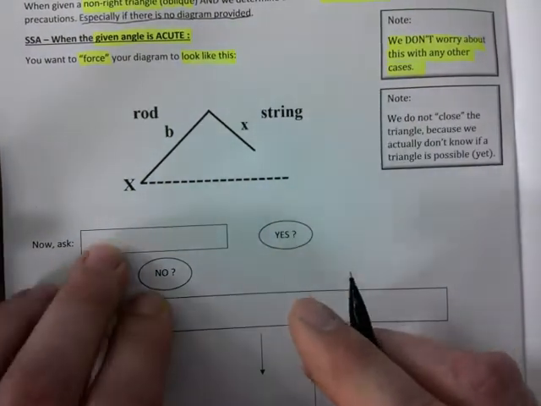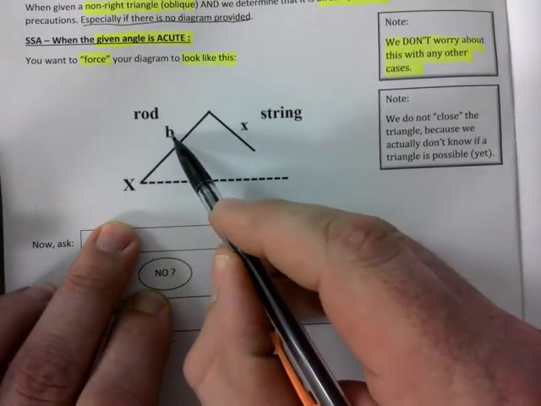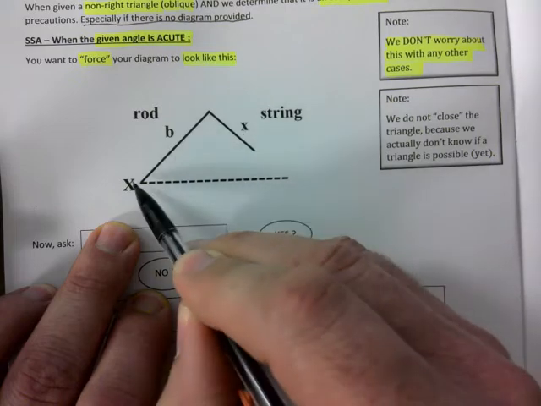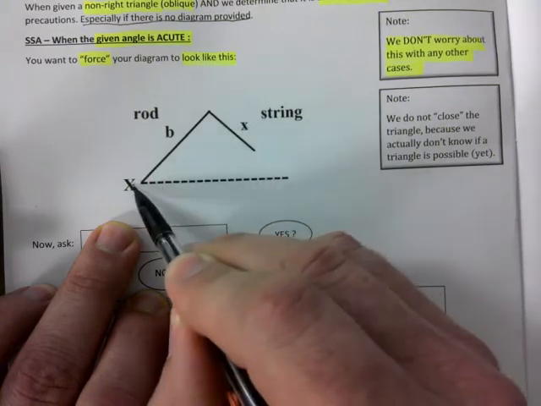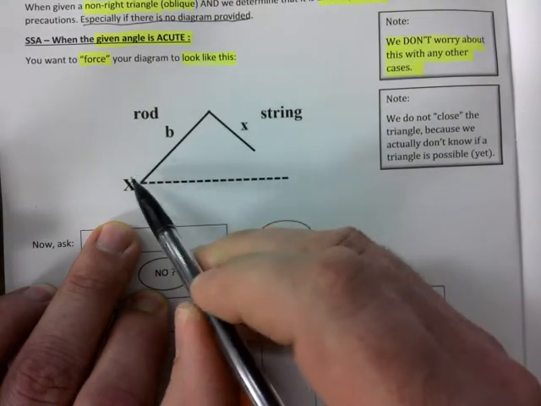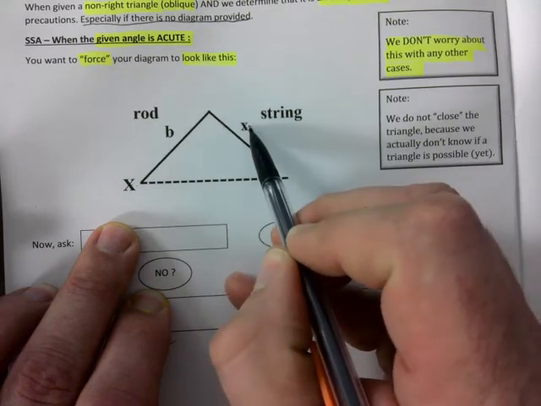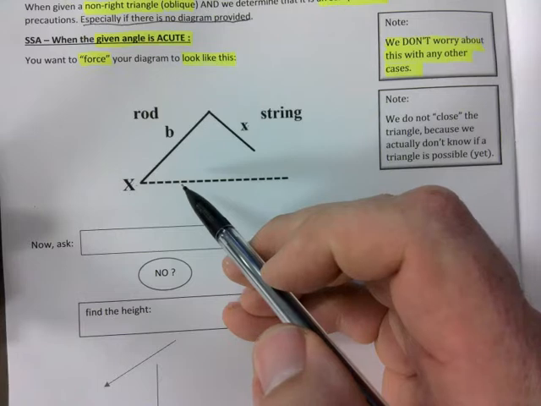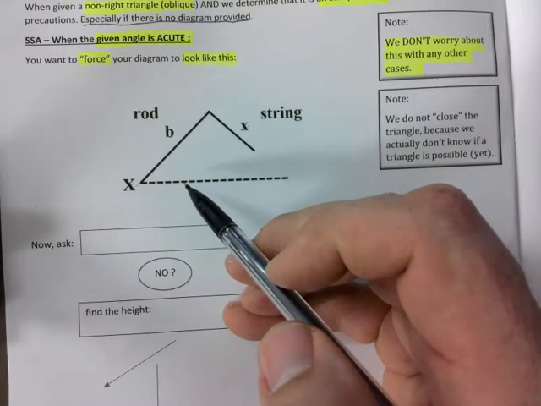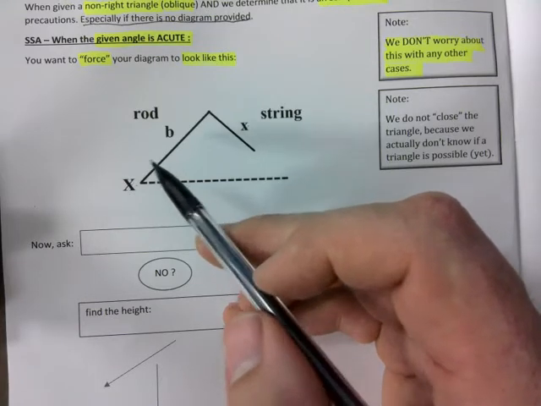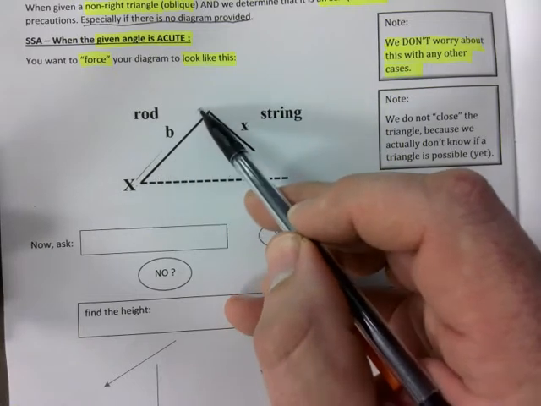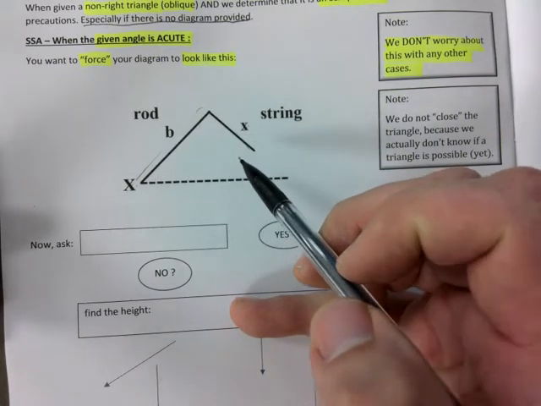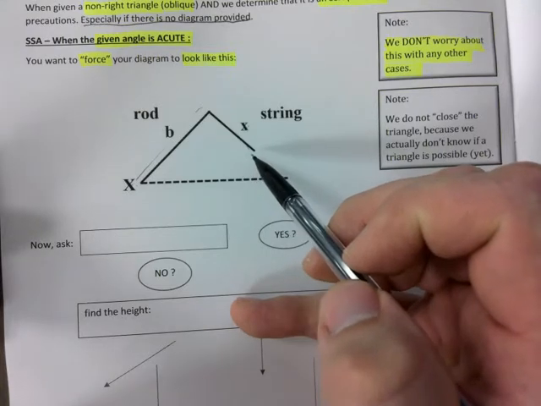This is the side that you're given, another side that you're given, and the angle across one side is also given. So you're given three things, right? The best thing I can come up with is the rod and a string if you're fishing. This is your fishing rod, and this is your string with a hook on it. So think of it that way. And why is there a string?